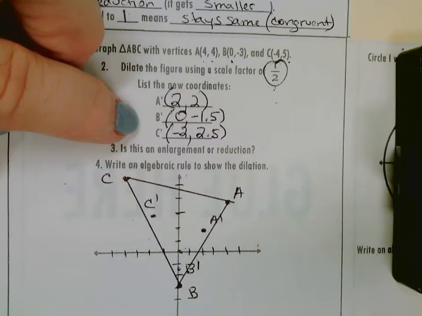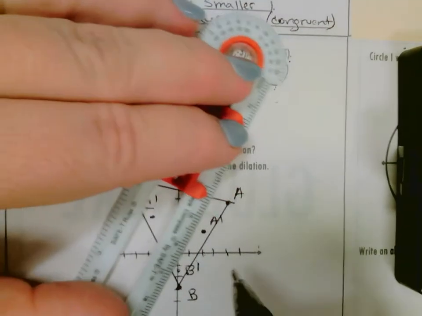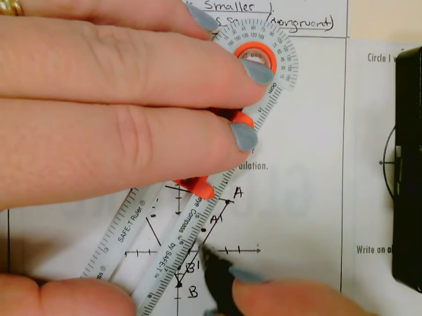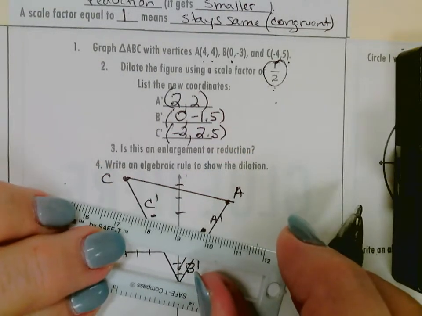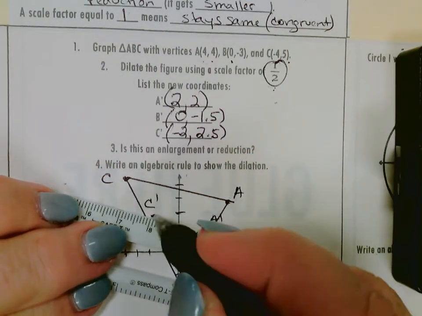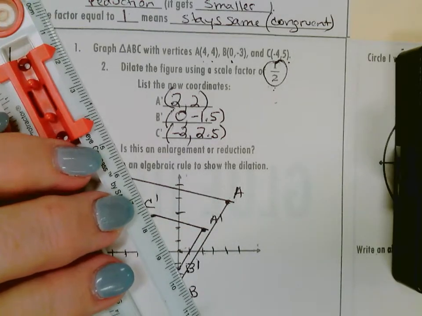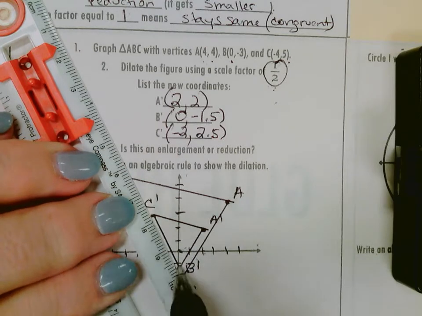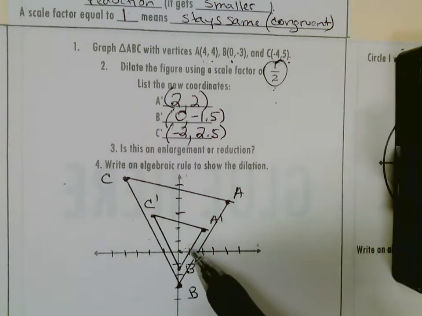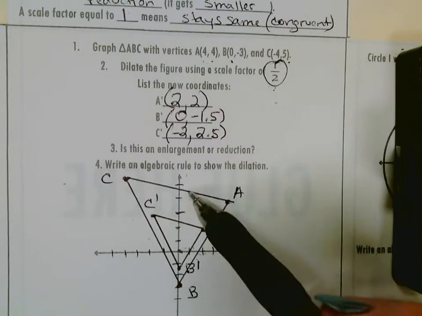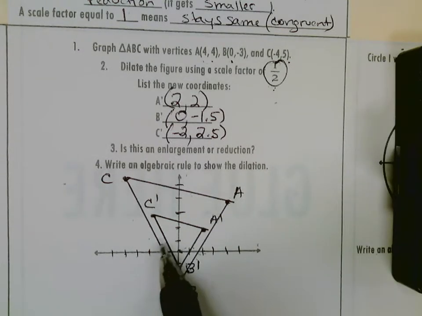And then I'm going to put these points together. One of the interesting things about dilation is that these sides are parallel to each other, these sides are parallel to each other, and they all are about the origin, that is the center of dilation.